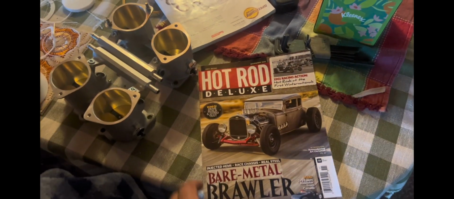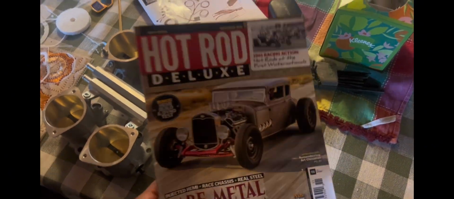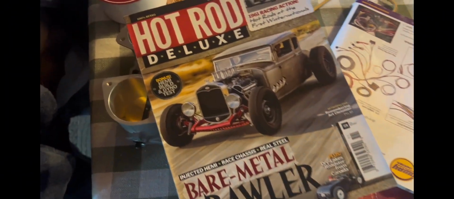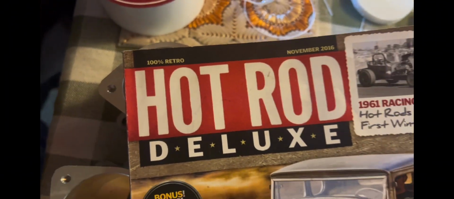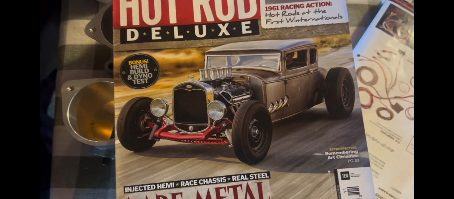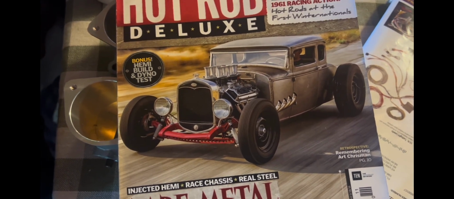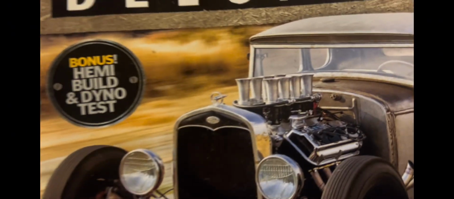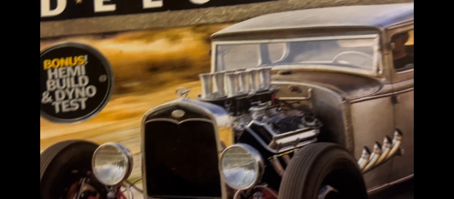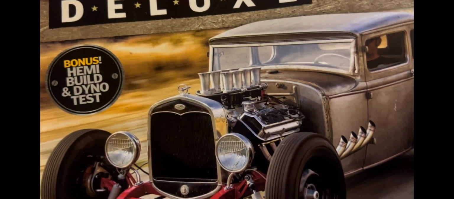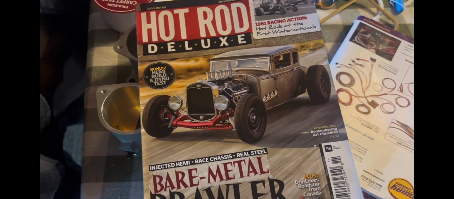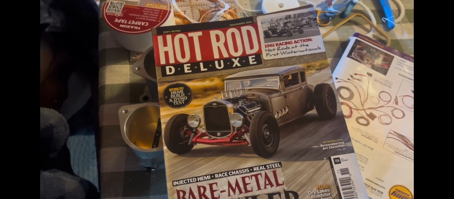And before we get started with the actual design in CAD, I just want to show you some inspiration I have. This is just an old issue of Hot Rod Deluxe. And I just love the way this car looks. This one's called the Bare Metal Brawler. And look at that intake. It's just really cool. And yeah, this is a Hemi, but I really want that look for my Rat Rod project, so that's where I'm going to start, and that is my inspiration.